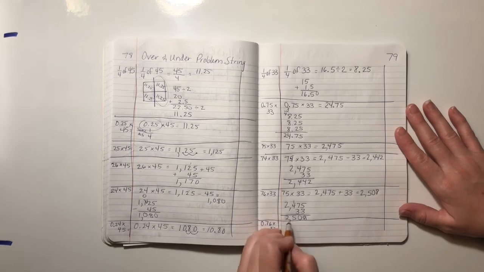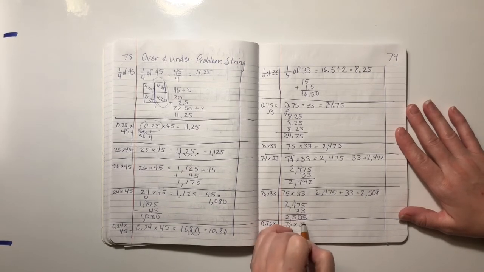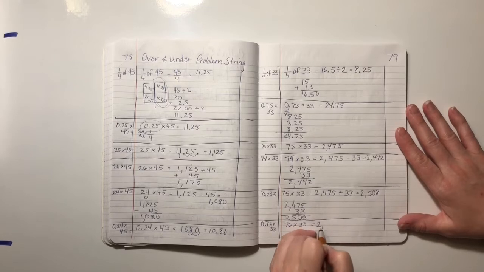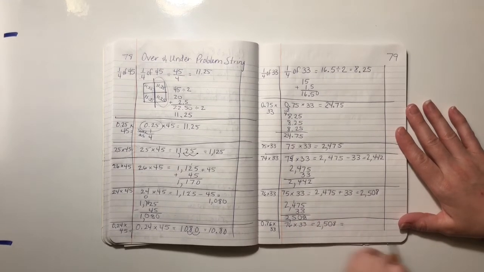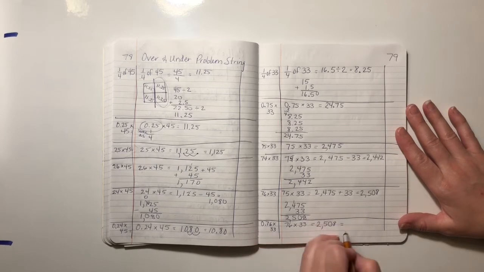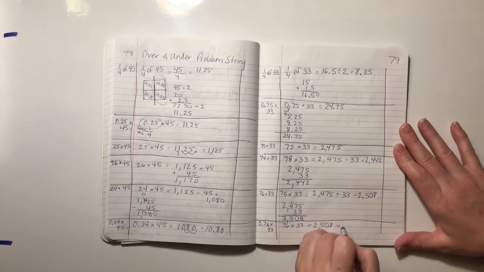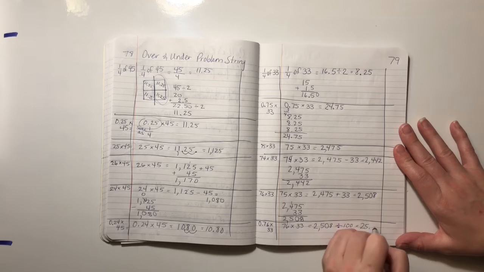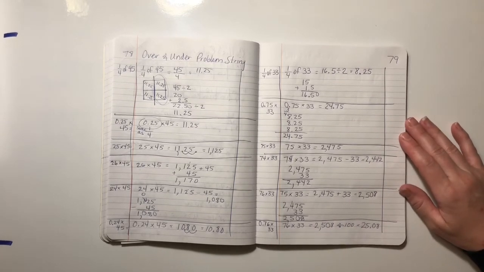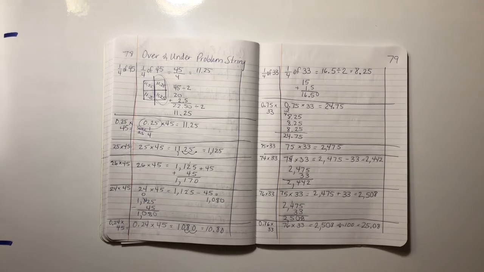So I'm going to take the answer that was for 76 times 33, which is 2,508, and then I'm going to divide it by 100, which simply means to move the decimal 2 spots to the left. So the answer is 25 and 8 hundredths. I hope you'll be able to use these relationships when you are figuring out your work.